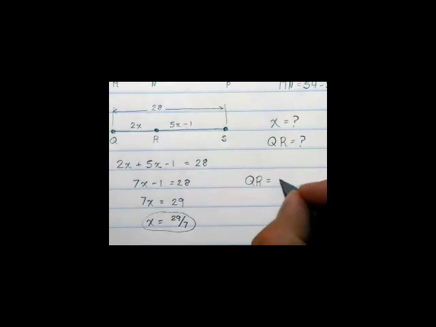So how might I find QR then? Let's have somebody else who hasn't. Yeah, go ahead. Right. So QR is equal to 2x, so it's equal to 2 times 29/7. And who's real good with fractions? What's 2 times 29/7?